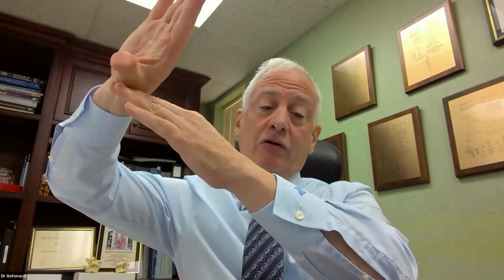So if you have a 90-degree curve or 70-degree curve or 50-degree curve, but it's very flexible, it really doesn't matter how big the curve is, because it can be a 90-degree curve that bends down to 15 or 20. That's an easy curve to correct. But if you have a 50-degree curve that only bends to 45, that's a tough curve to correct because it's so stiff. And it then comes down to how you can loosen it in order to get it corrected.